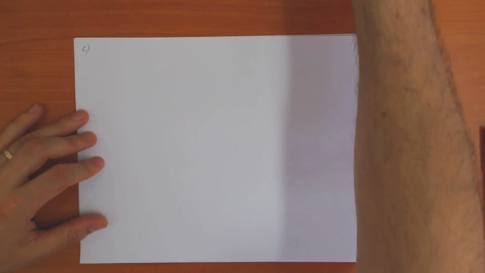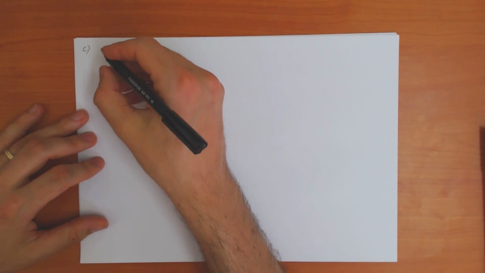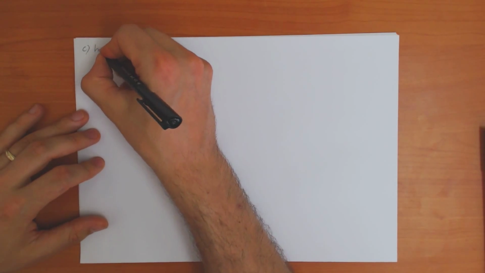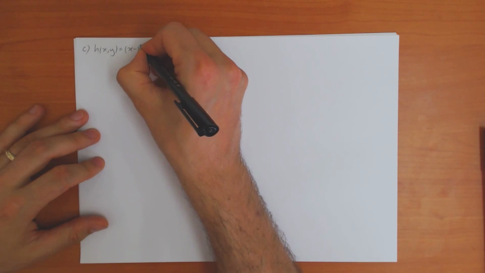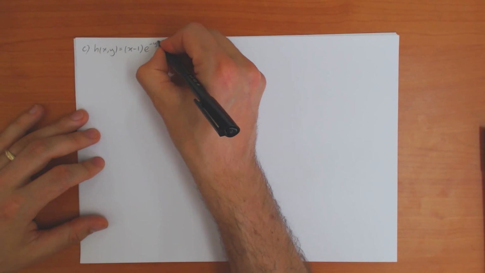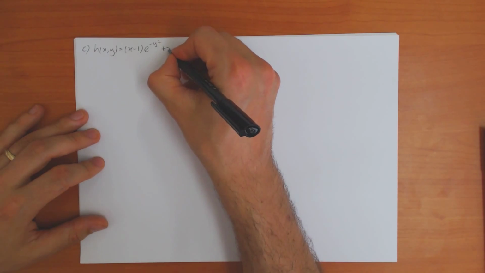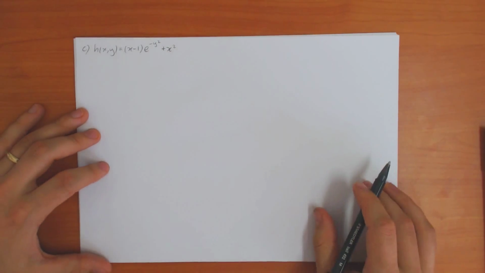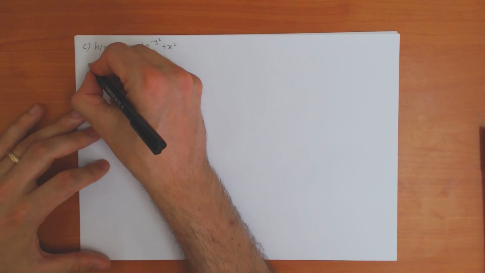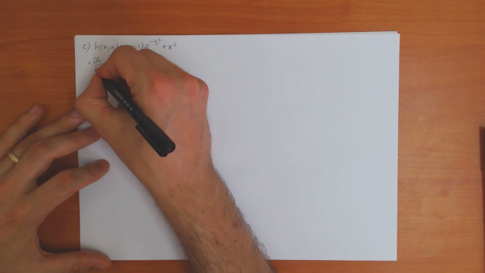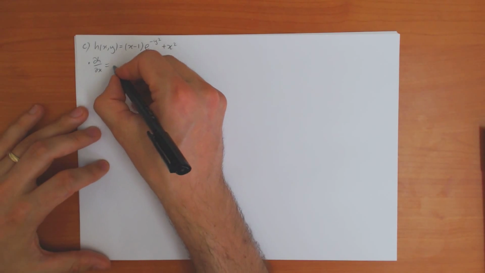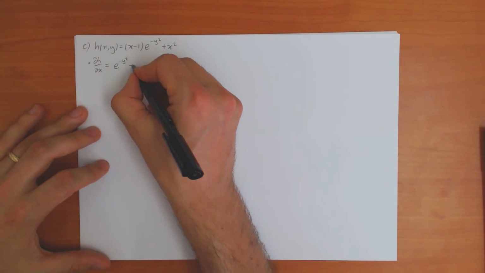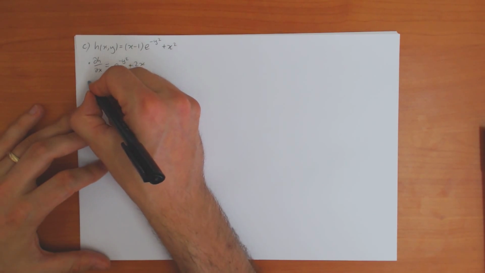Same kind of method. So this one is the function h, which is (x minus 1) times e to the minus y squared plus x squared. So let's work out the derivatives. That is e to the minus y squared plus 2x.